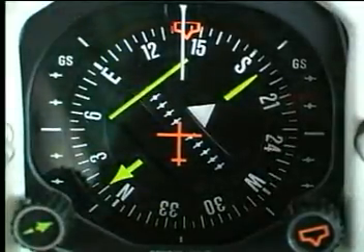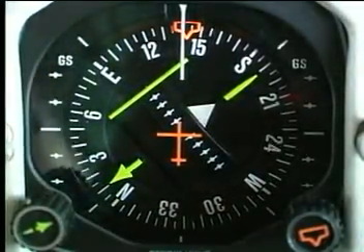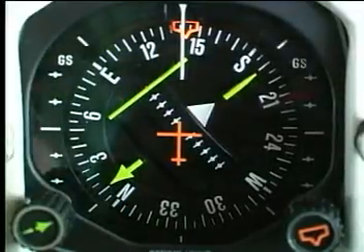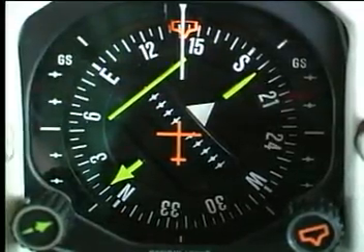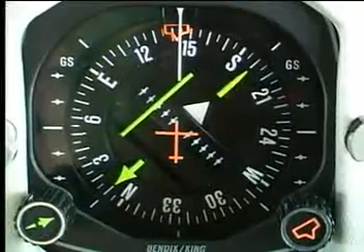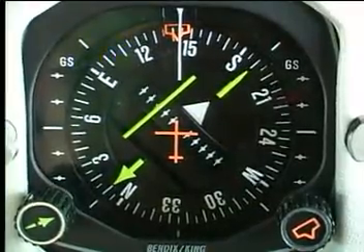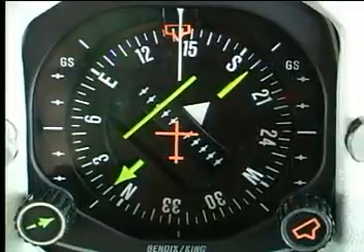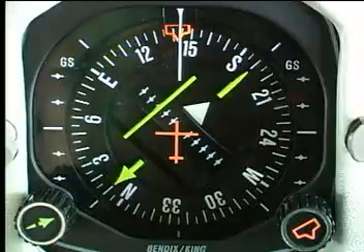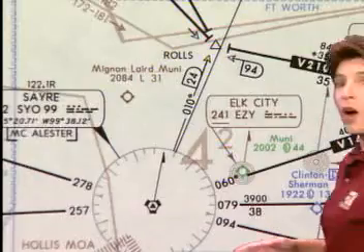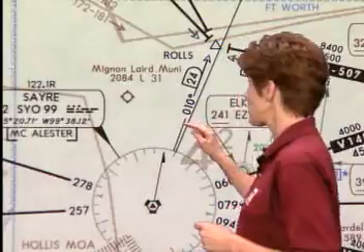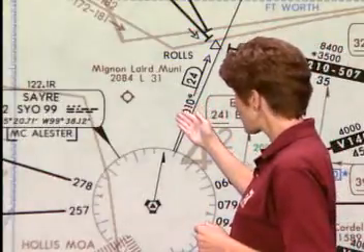The to-from arrow is again on the opposite side from the head of the needle, indicating the course selected is the radial from the Vortac. Your course deviation bar is about 3 dots in front of your miniature airplane. As you can see, the HSI shows the radial is still in front of you, so you have not yet arrived at the Rolls intersection. And since it's 3 dots, or 6 degrees in front of you, you are 6 radials west of the 010 radial, which means that you're on the 004 radial.